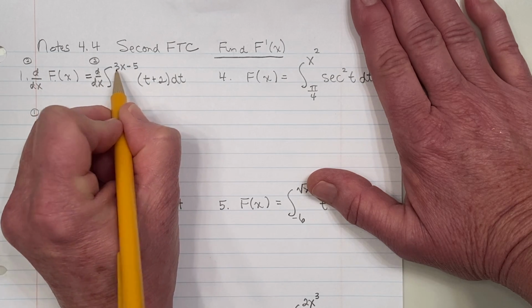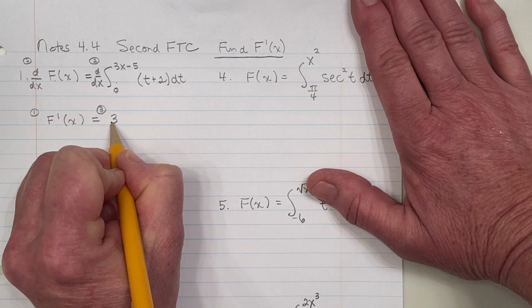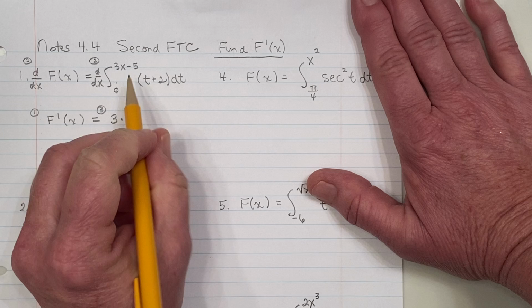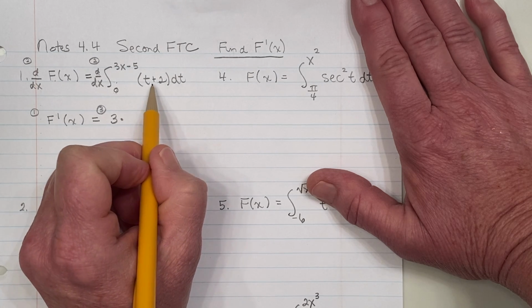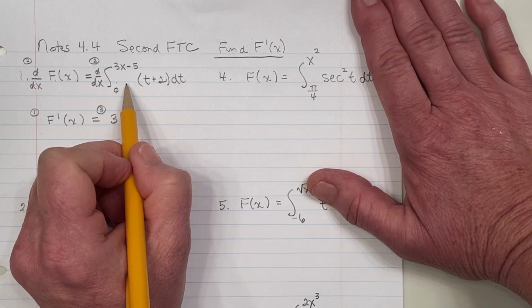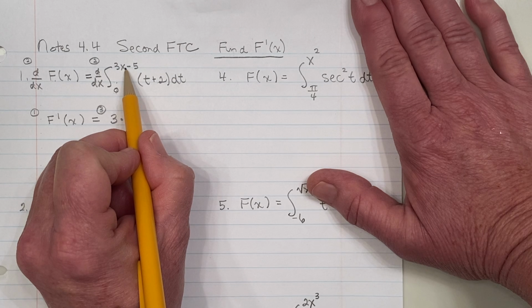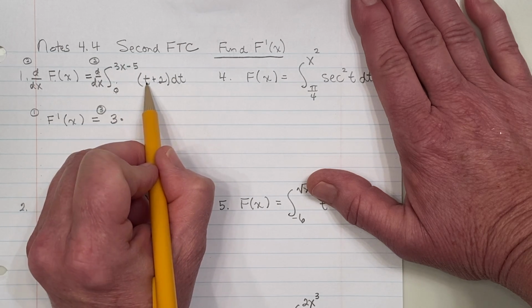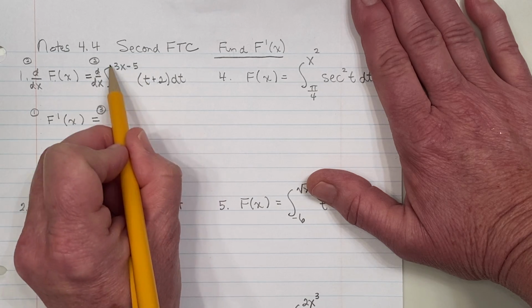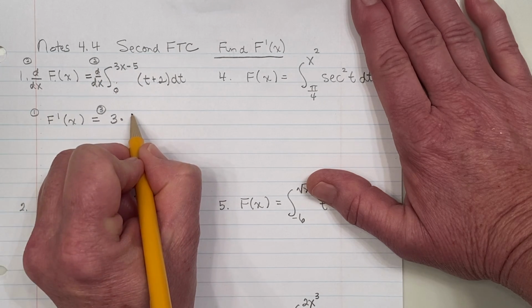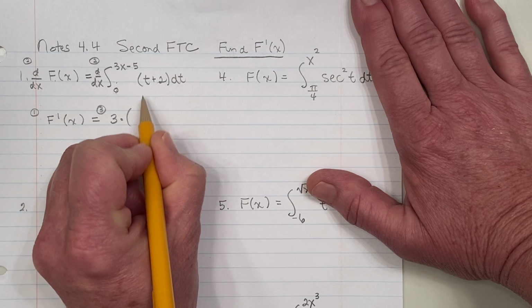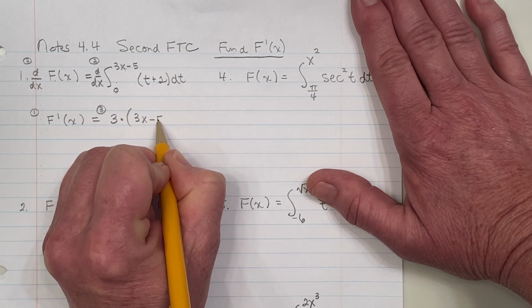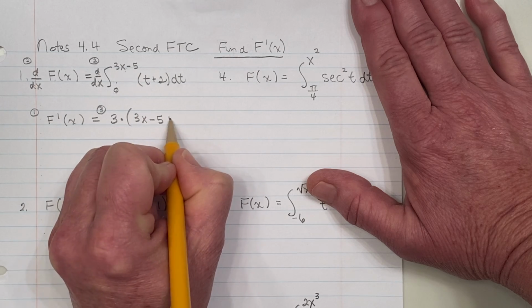So the derivative of 3x minus 5 is 3. We're going to take 3 and multiply it by the third and final step that we do in computing this answer using the shortcut. We found the derivative of the variable limit of integration. Next, we're going to replace this t with this limit of integration. So I might go ahead and put another parenthesis here, and wherever I see t, I'll replace it with 3x minus 5. And don't forget your plus 2.